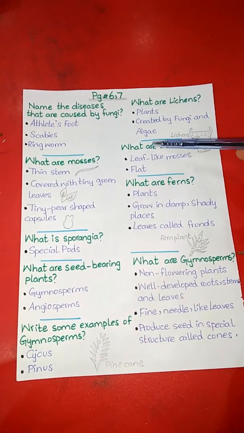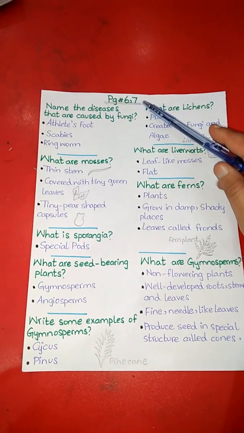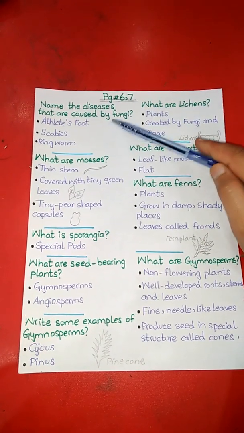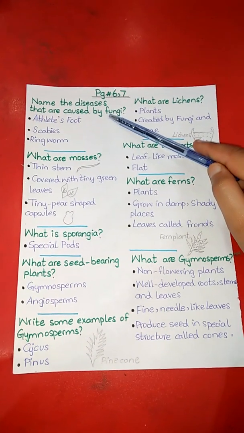Bismillahirrahmanirrahim. Class 5. Today we read page number 6 and 7. And the first question is, name the diseases that are caused by fungi.